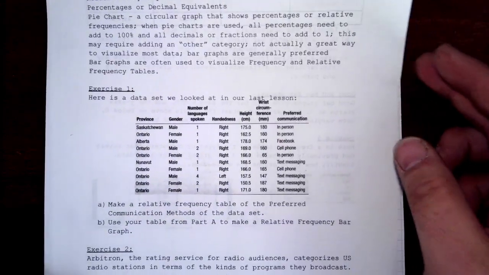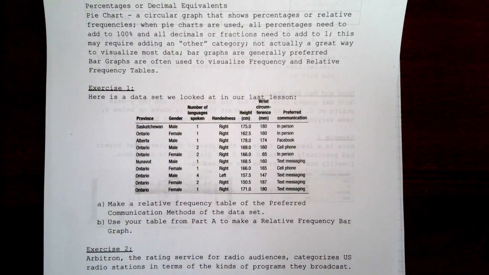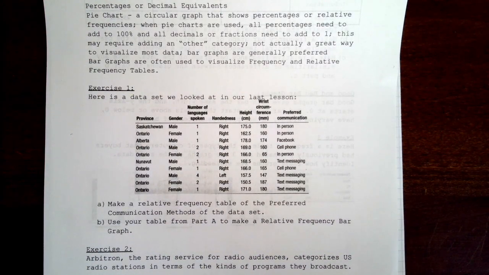So example 1. Here's that data set that we looked at in our last lesson with the 10 Canadian students who have recently taken the Census at School survey. We need to make a relative frequency table of the preferred communication methods of the data set, and then use that to make a relative frequency bar graph.